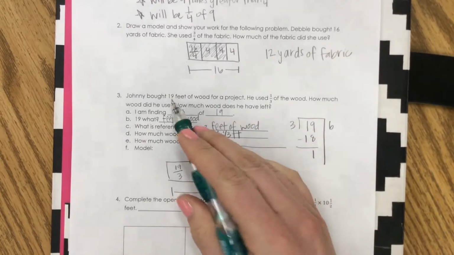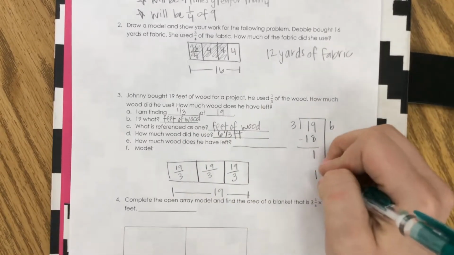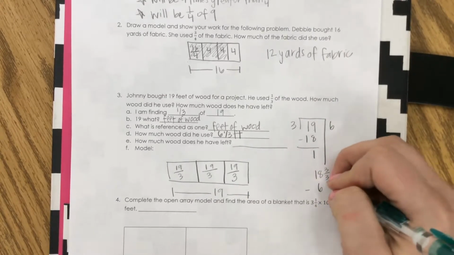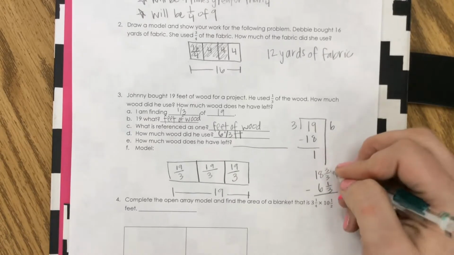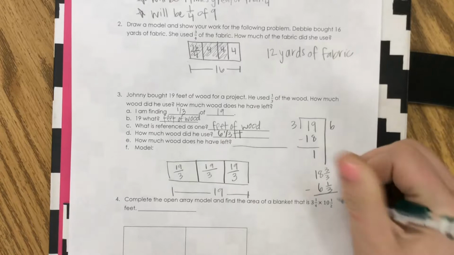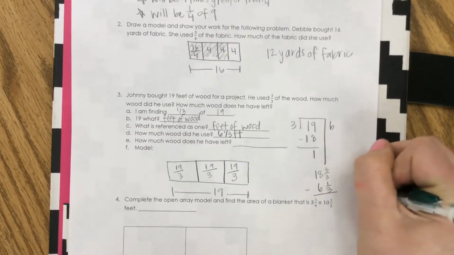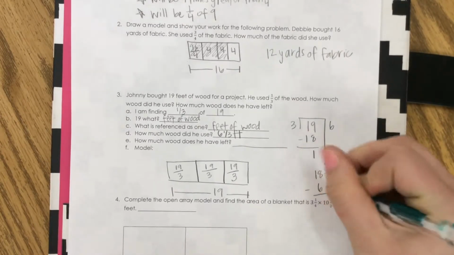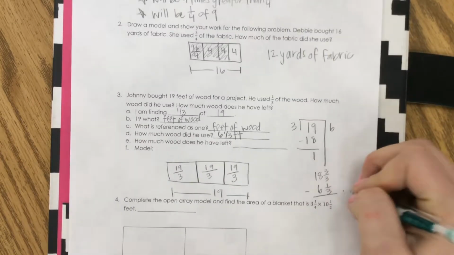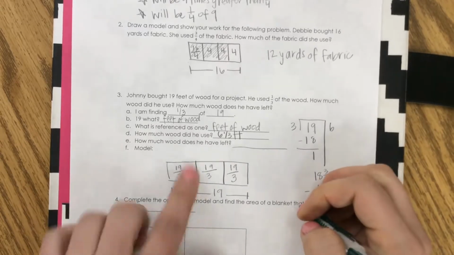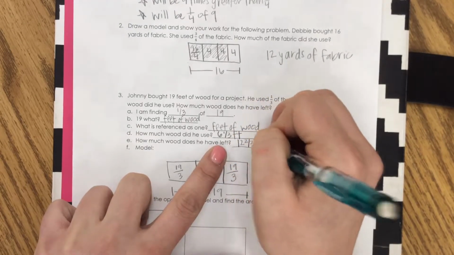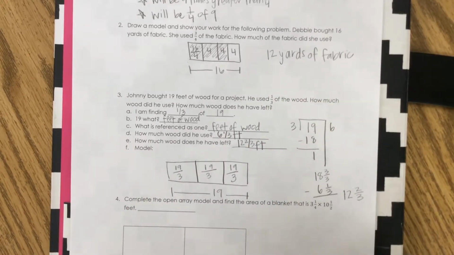Another way to write 19 is that I'm going to actually write it as 18 3/3 minus 6 1/3. So I can regroup or I can subtract my fraction. So 3/3 minus 1/3 is going to, I'm running out of space, so I'll write it over here, 2/3. And then 18 minus 6 is obviously going to give me my 12. So he has 12 2/3 feet of wood left.